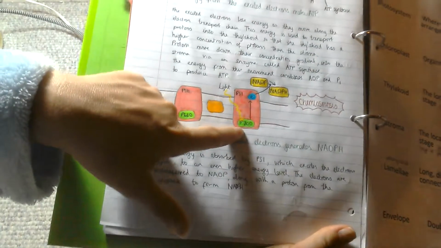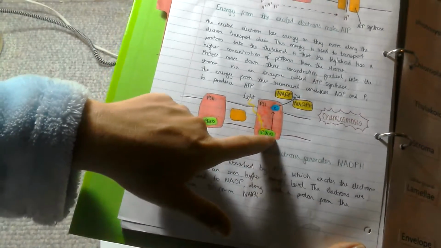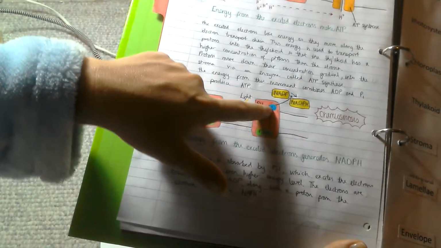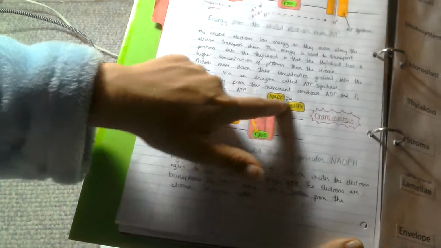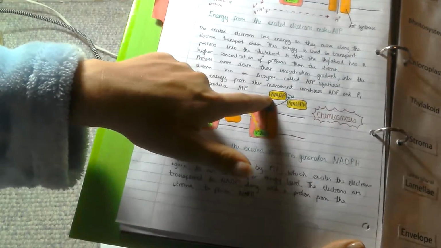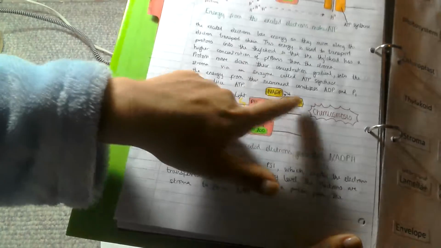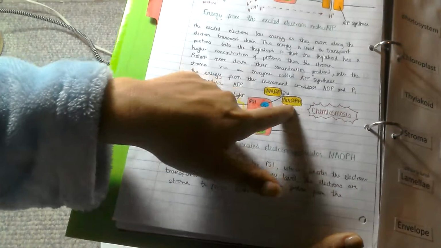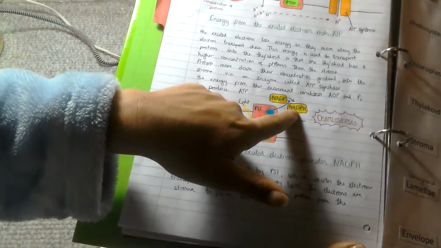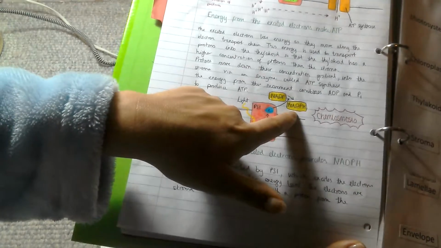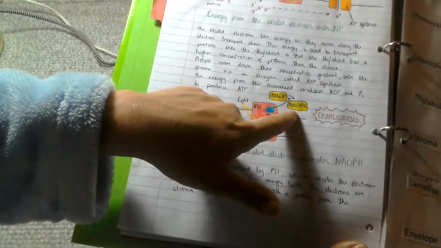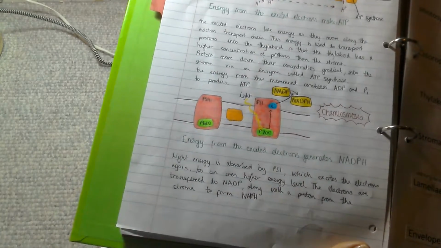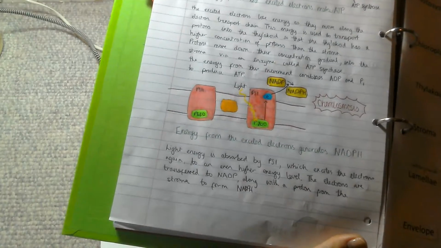Light has been absorbed by chlorophyll P700, and 2 electrons have been excited, and these electrons are basically energy, and the energy is used to make NADP into NADPH, and NADPH is used in the next stage, which is the light independent stage, which doesn't need light, and that will continue on.